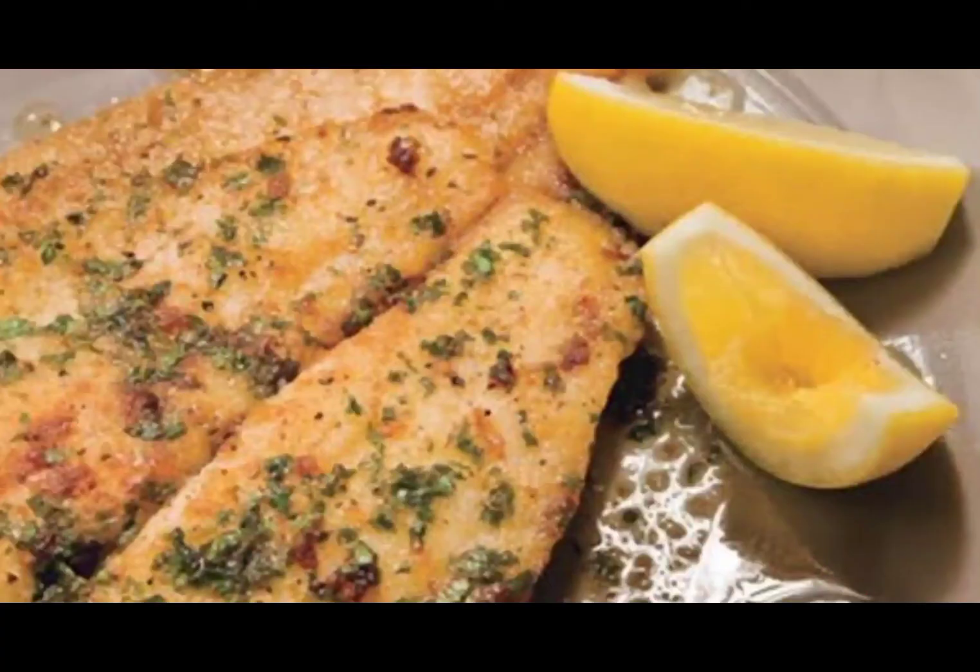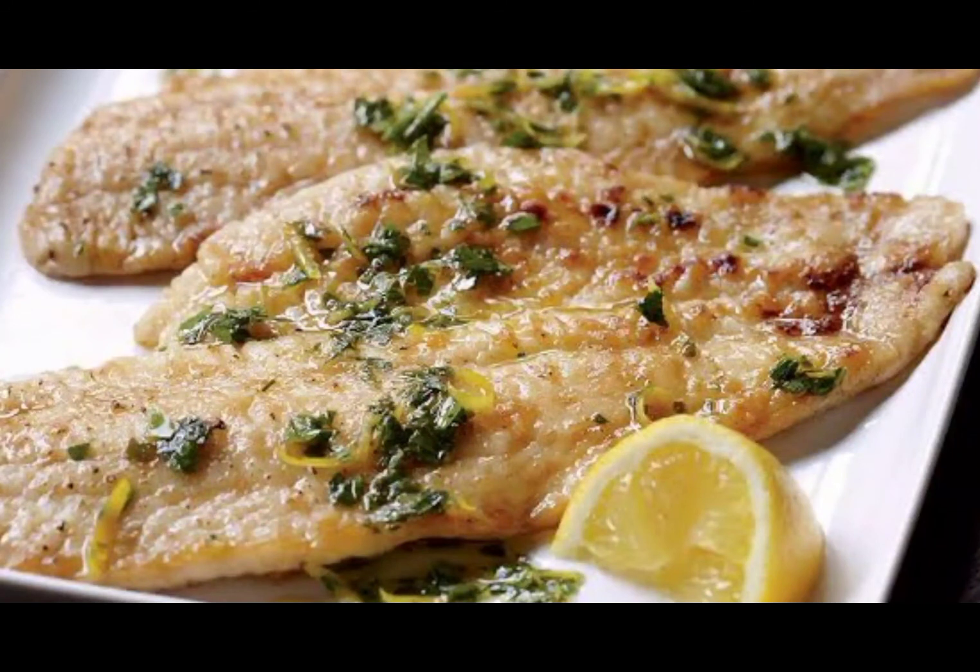Meuniere, a fancy French name for miller's wife, refers to the cooking technique used. In this case, fish is seasoned with salt and pepper, then dredged with flour and sautéed in butter.